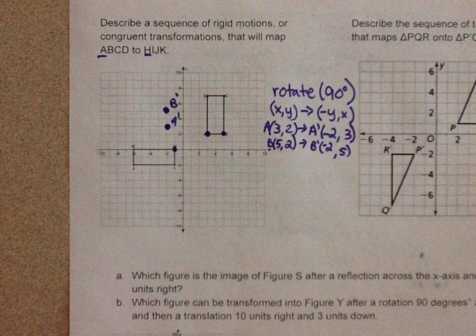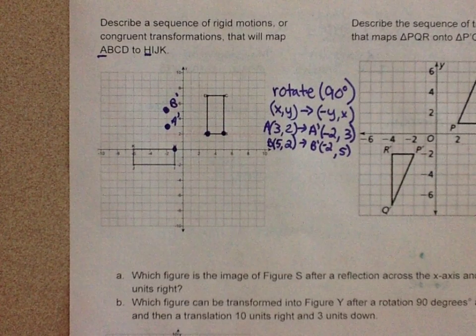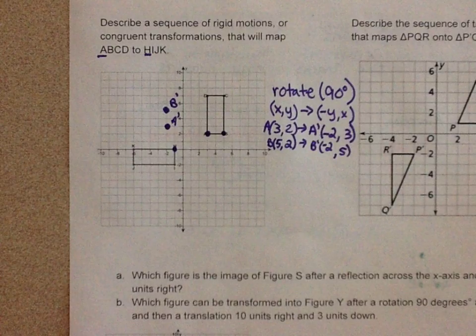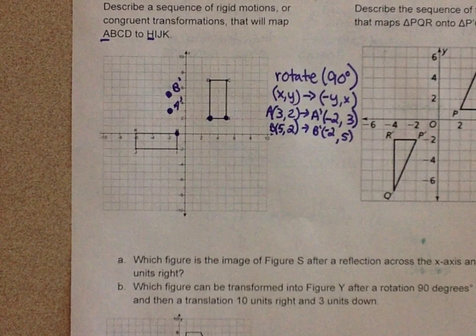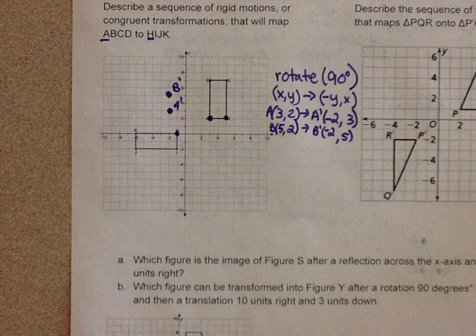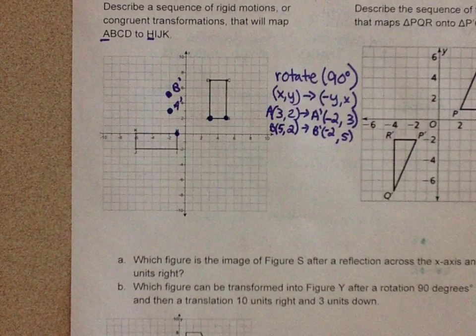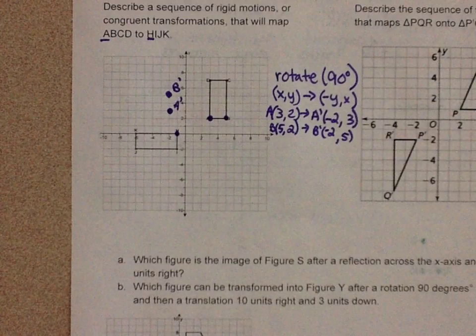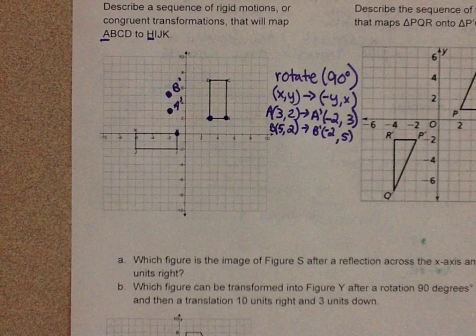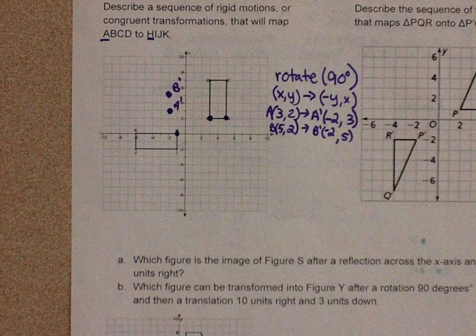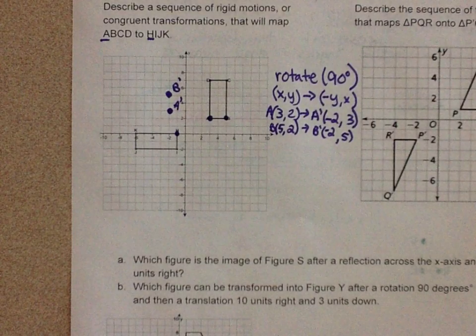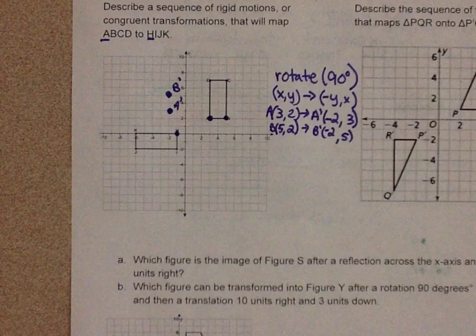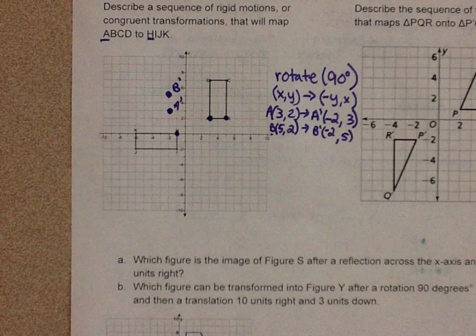Everyone see how we're rotating this 90 degrees? Go ahead and rotate C and D for me, please. Practice rotating. CJ, we learned these rules on Friday, so go ahead and copy down that first rule. Rotate 90, (x, y) is going to become (negative y, x). Yep, so rotating 90, (x, y) becomes (negative y, x).